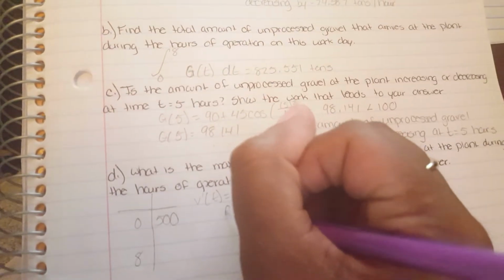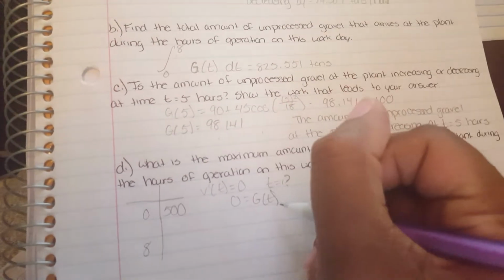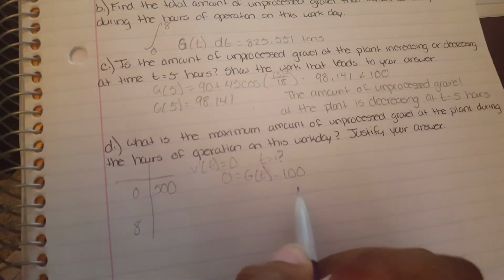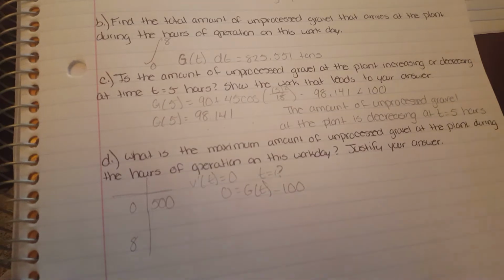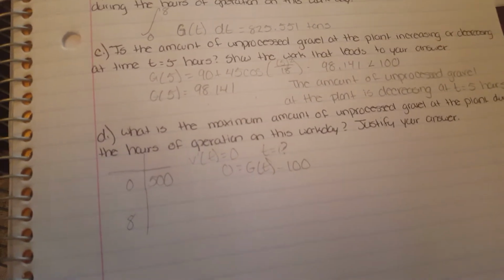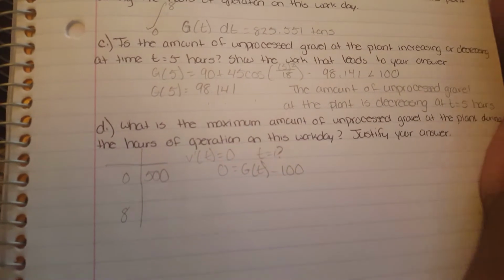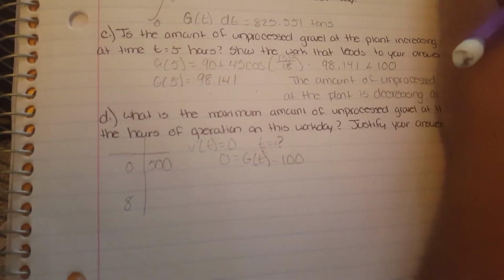So we would just have to set G of t minus 100 equal to 0. The only reason we put minus 100 is that the plant processes gravel at a constant rate of 100 tons per hour, so that 100 is being lost from the total of unprocessed gravel.